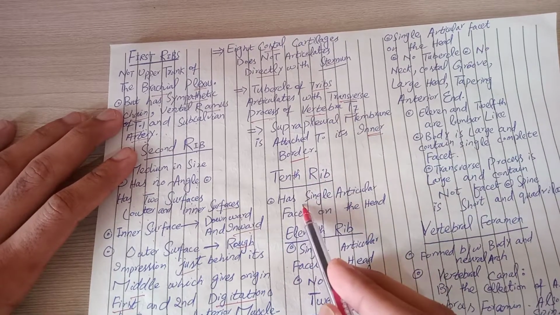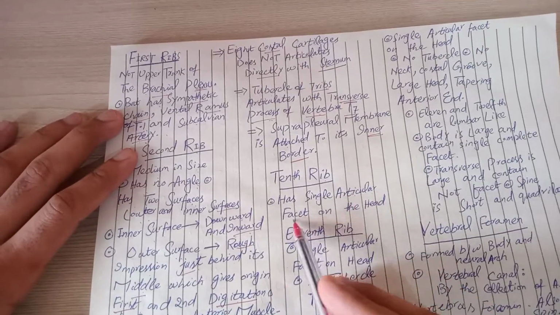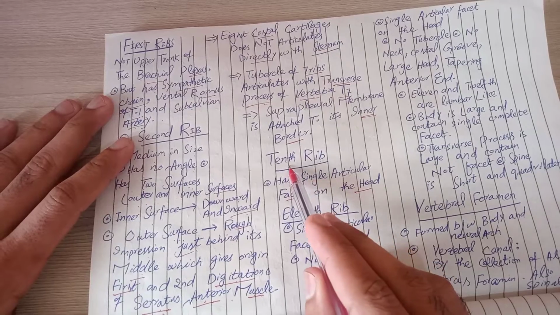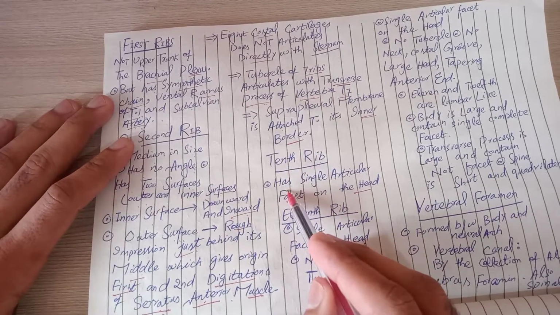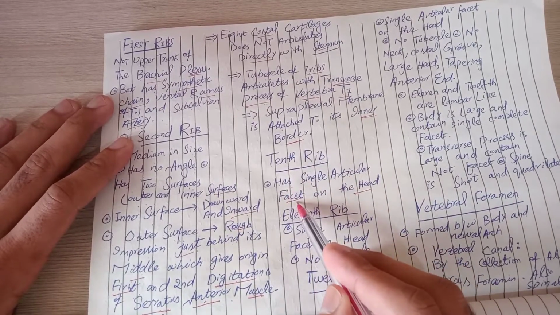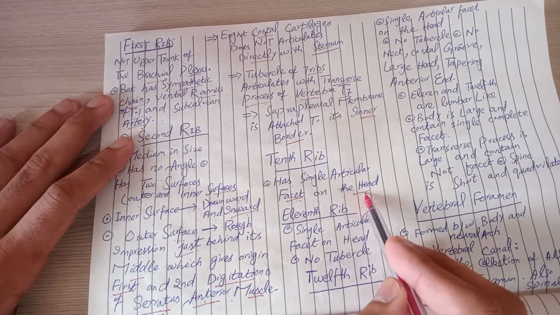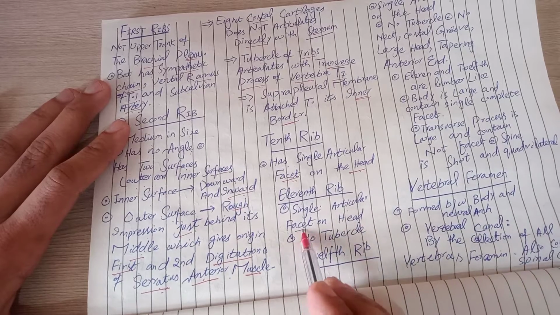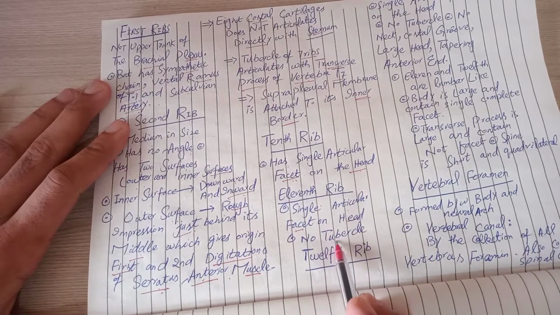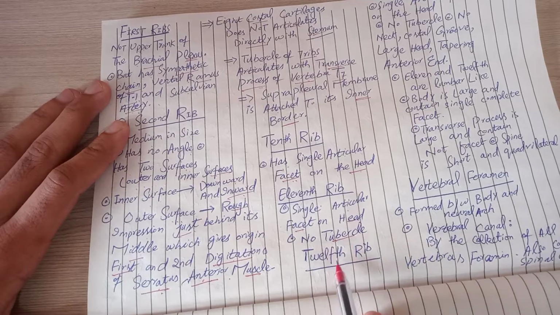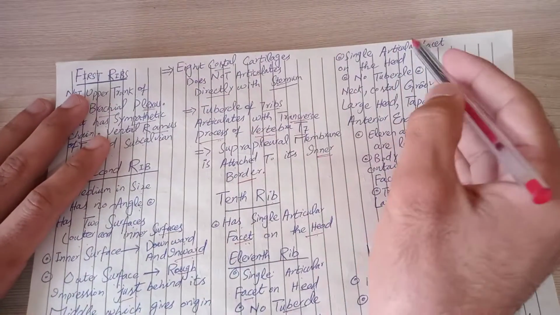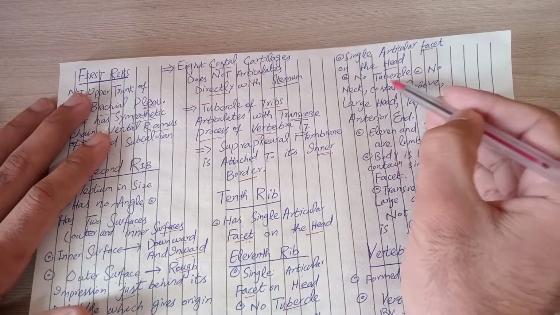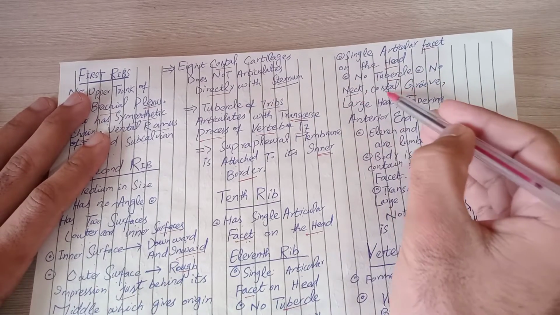The tenth rib has a single articular facet on the head, and that is its only characteristic. The 11th rib has a single articular facet on the head, with no tubercle present. The 12th rib has a single articular facet on the head, and also no tubercle, no neck, and no costal groove.